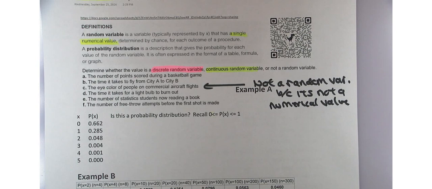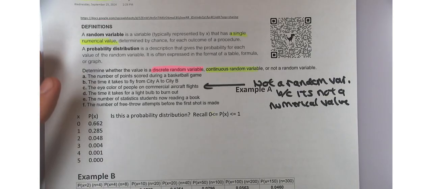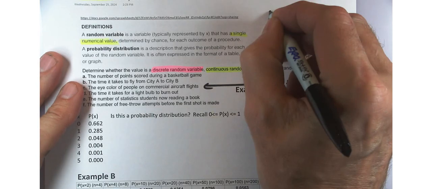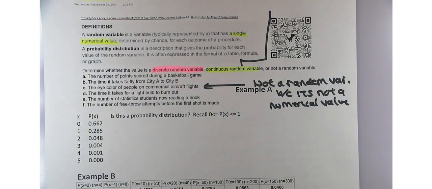Now, if it is a numerical value, then we're going to distinguish between a discrete random variable and a continuous random variable. Now, for a continuous random variable, that can be anything within a certain number range.